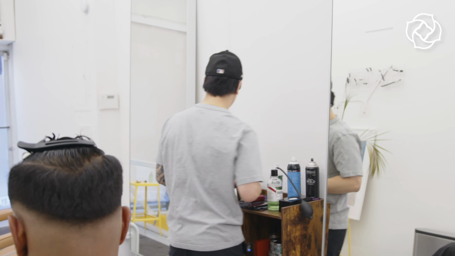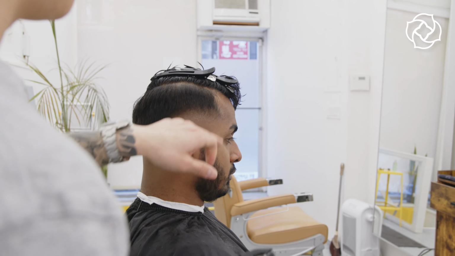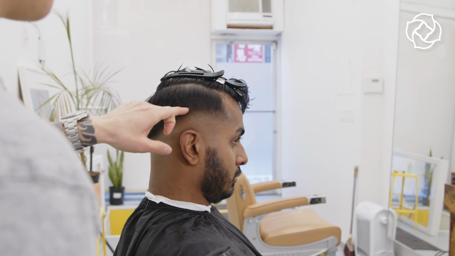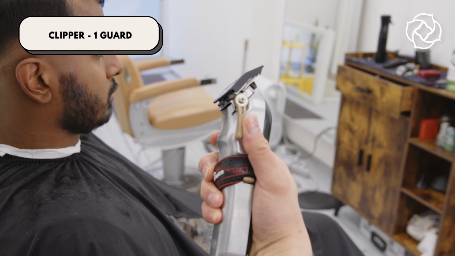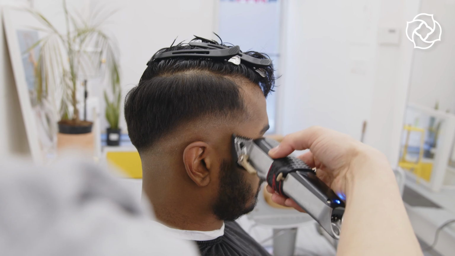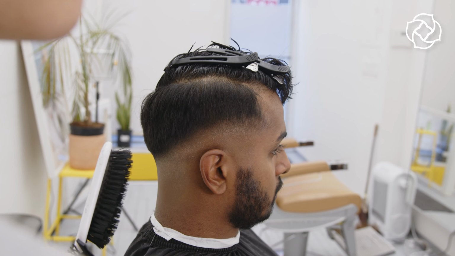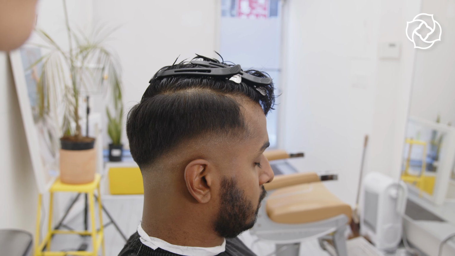Is the one guard. Now we're gonna start to fade from the next level up. So this section right there, getting rid of that dark spot. I always start opened, right, just in case, just to test it out. Same idea with the 0.5, right? I'm gonna test it out with opened, and then I'm gonna go in. Same idea. Put the guard on top, start opened.